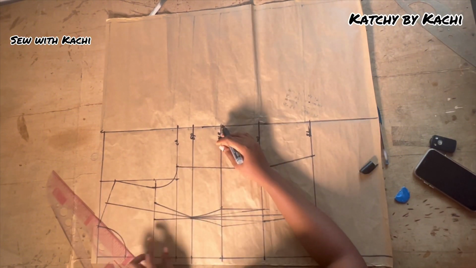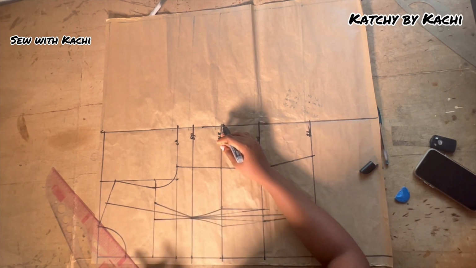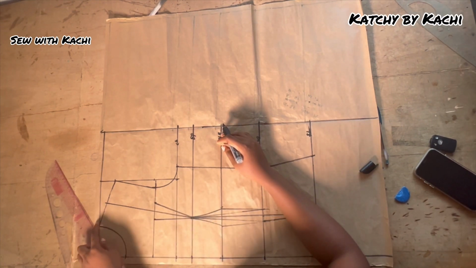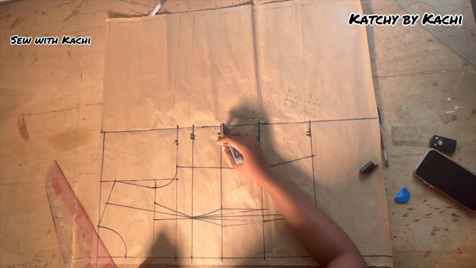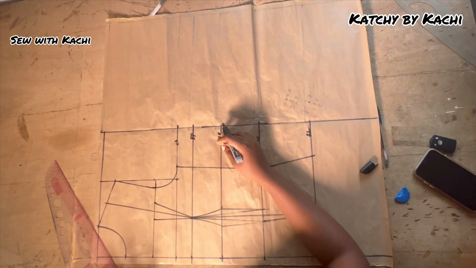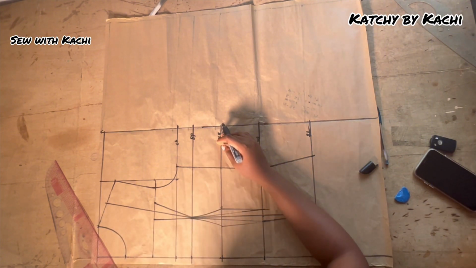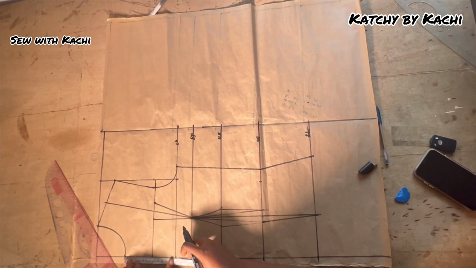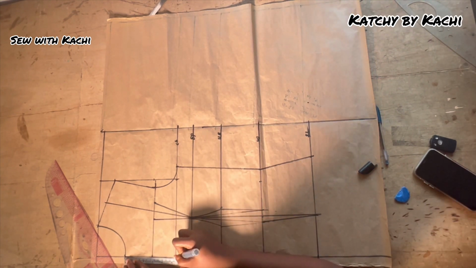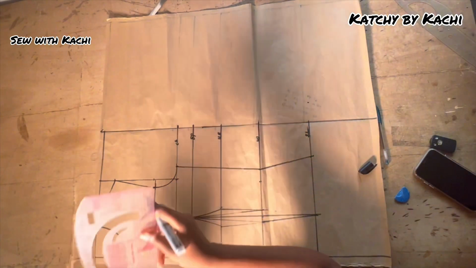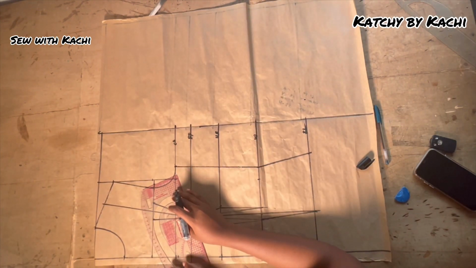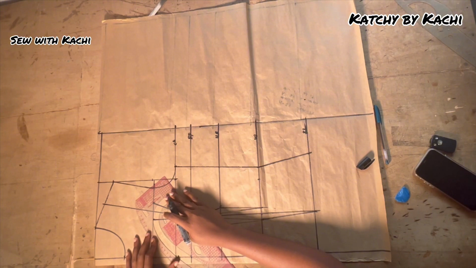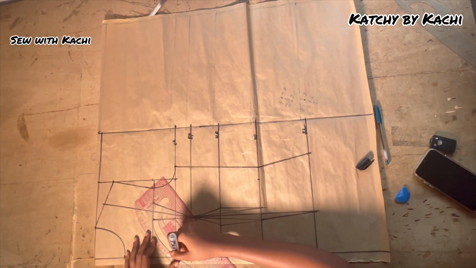Alright. So now I want to get my sweetheart neckline, which from my neck point, this is here 3. I'm going to measure 6 inches or 5 inches depending on how wide you want it to be. So you have to measure from the nape of your neck measurements. And I'm going to be using 5.5 because I don't want it too deep. Next I'm going to do is this, connect here like this.